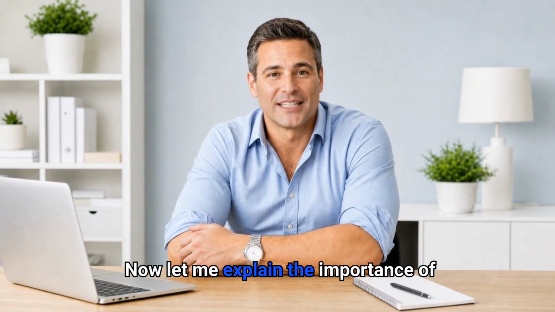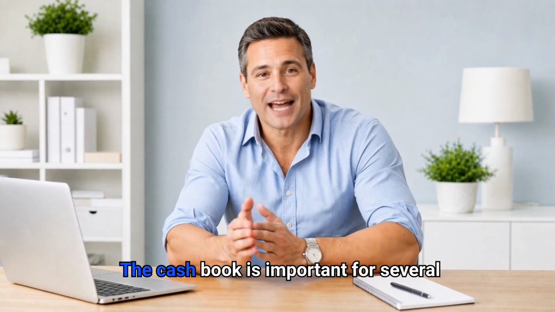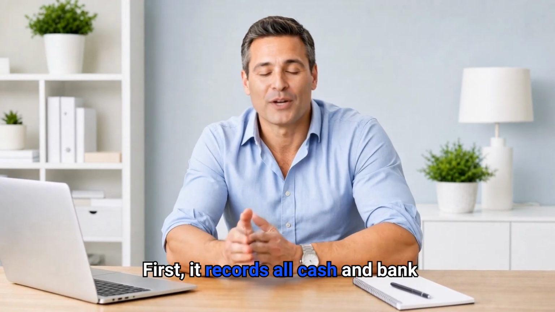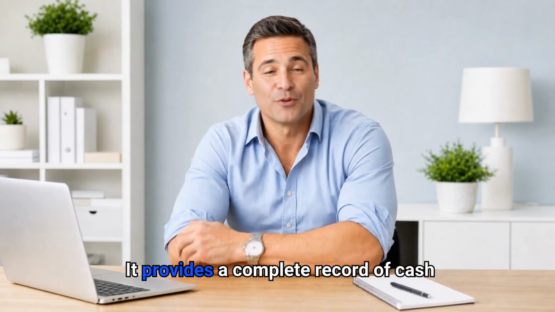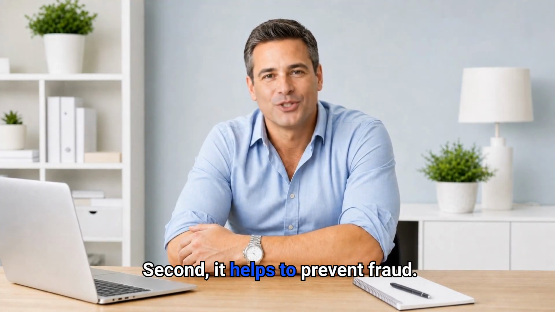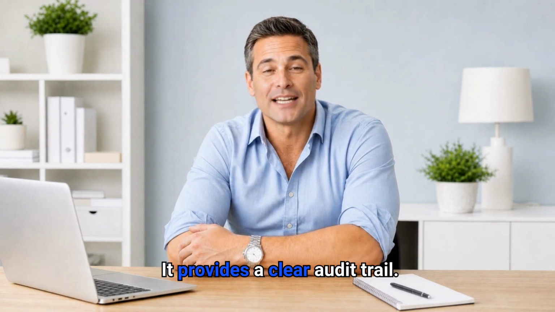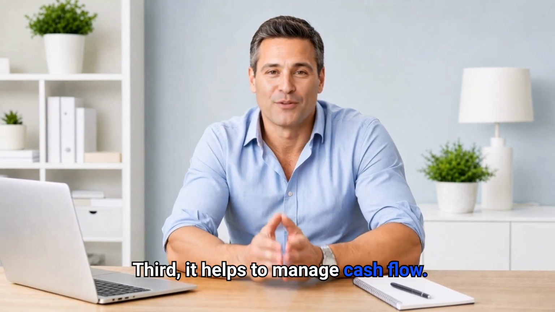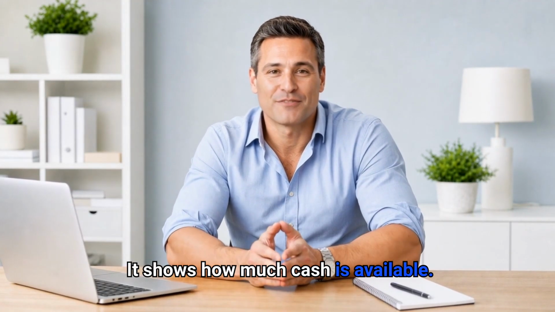Now let me explain the importance of the cash book. The cash book is important for several reasons. First, it records all cash and bank transactions. It provides a complete record of cash movements. Second, it helps to prevent fraud. It provides a clear audit trail. Third, it helps to manage cash flow. It shows how much cash is available.